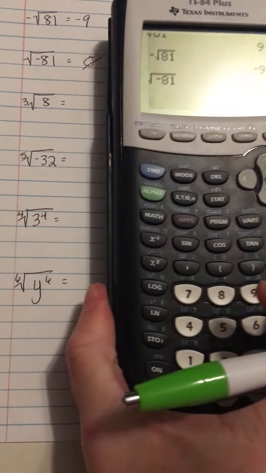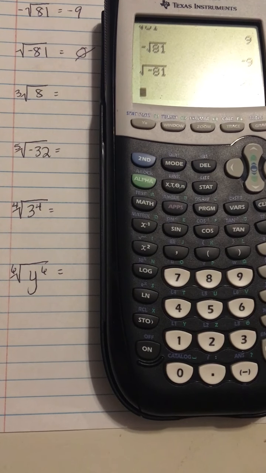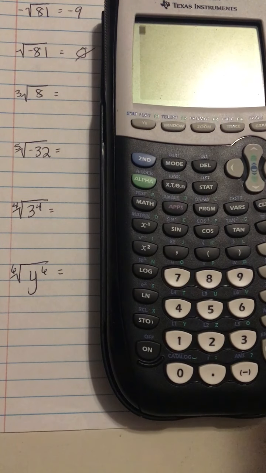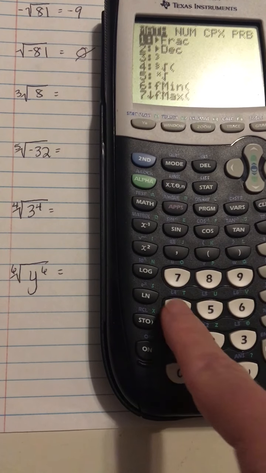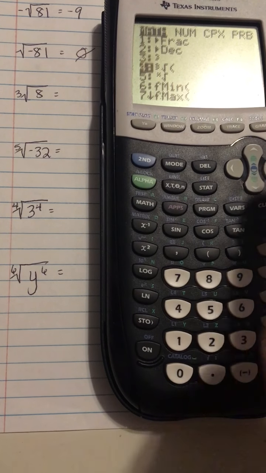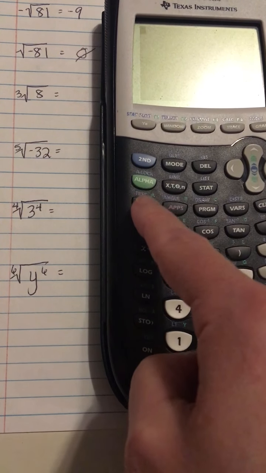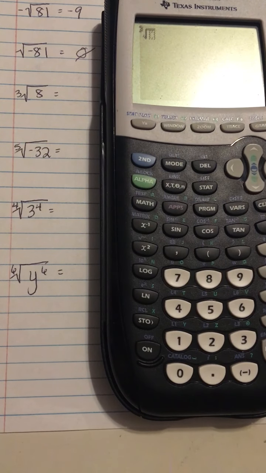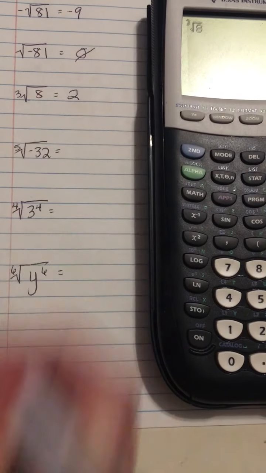Okay, so I wanted to show you on your calculator how to do the cube root. On this one, you've got the cube root of 8. So you're going to hit the math button, and then go down to number 4. You can either scroll down to number 4 and hit enter, or you can just put in the number 4. So you hit math and then number 4, and you get cube root, and you're just going to put in 8. Enter, and you will get 2. 2 times 2 times 2 is 8.